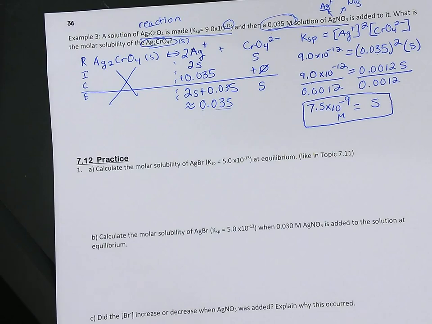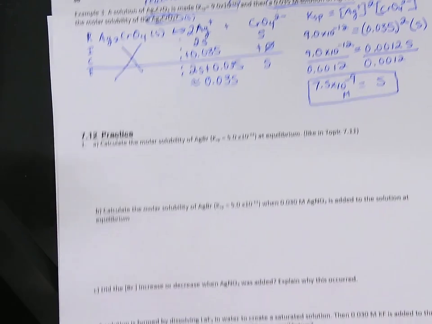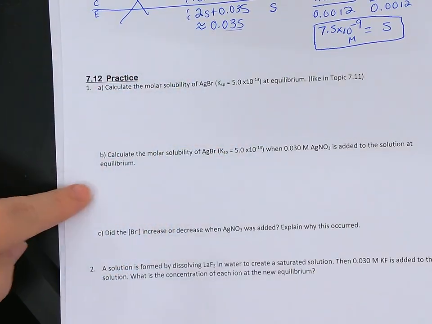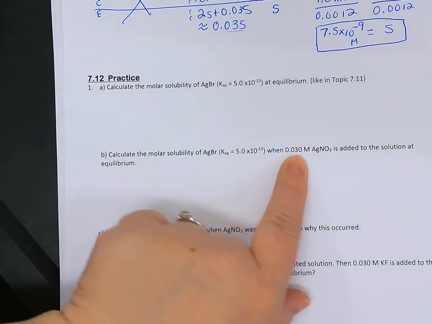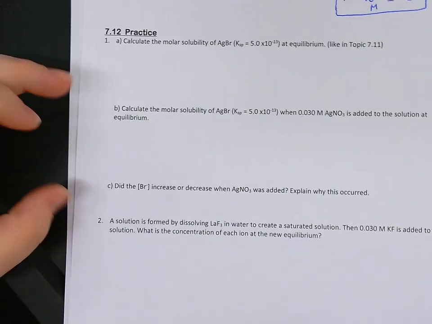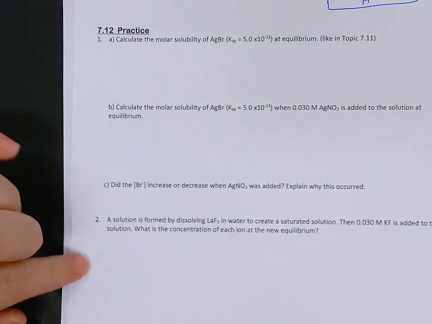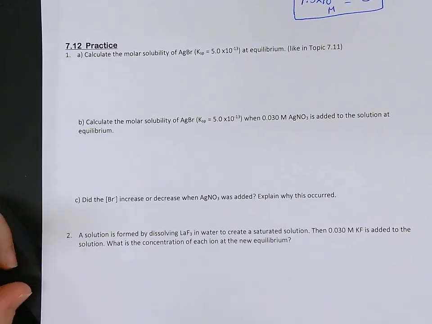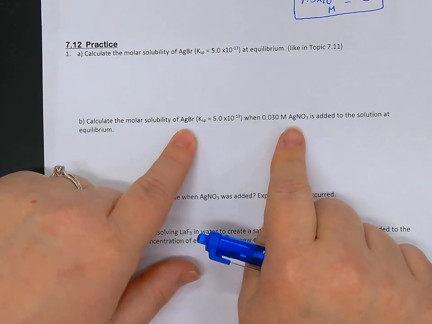Okay, so that's what we're doing here. We are calculating our molar solubility. Some of them might have you do the molar solubility like we did in topic 11, then recalculate when something is added to it, and then look at whether our concentration increased or decreased. So it's doing a little more in depth there, but that's basically what we're doing here, looking at that common ion effect.